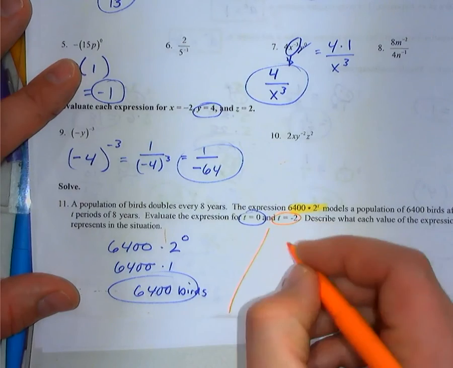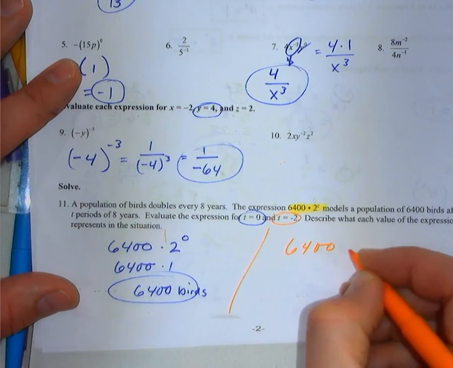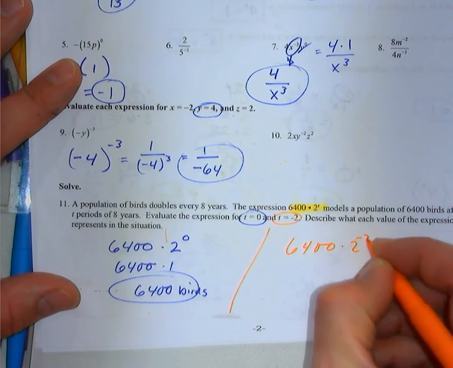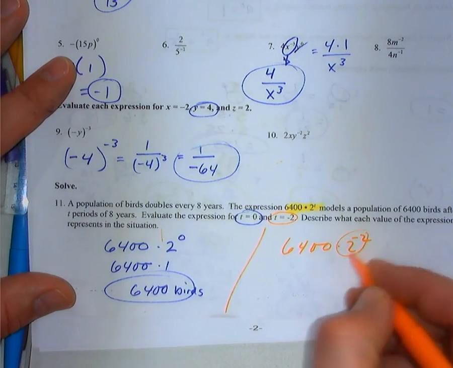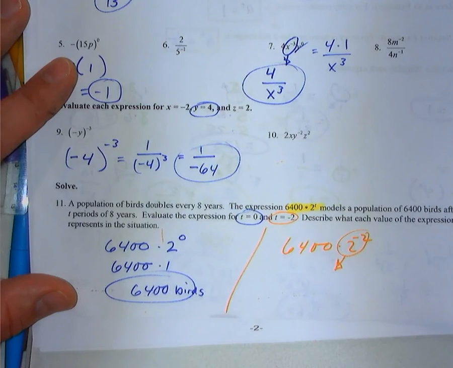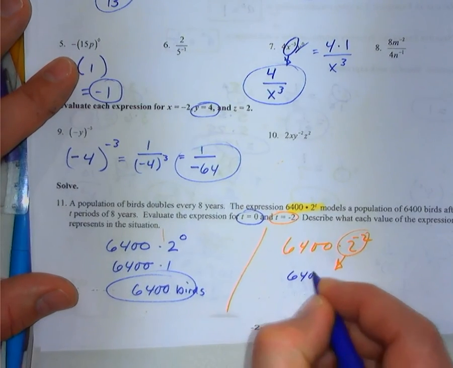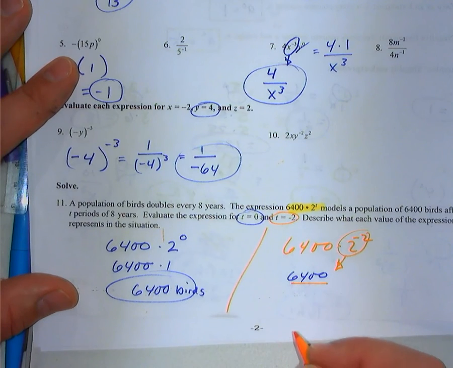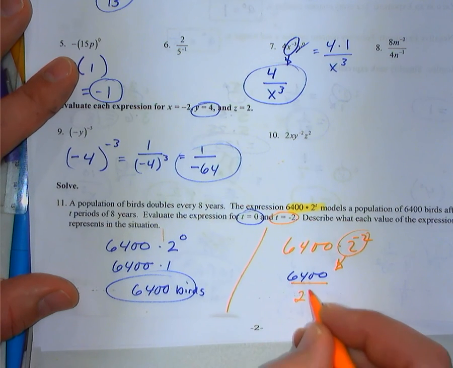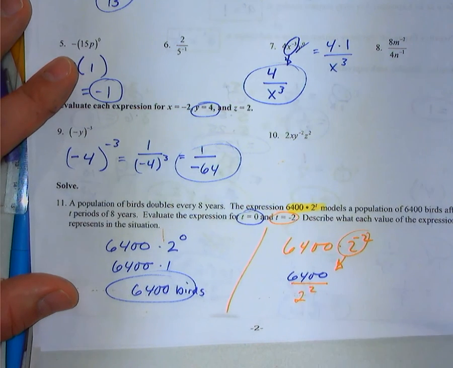So when I look at this one, 6,400 birds times 2 to the negative 2nd power. We've got to shoot this guy downtown. So I've got 6,400 and then divided by what? Divided by what? What goes on the bottom? Dan? 2. And what do we have to do with that power? Make it positive. Very good.